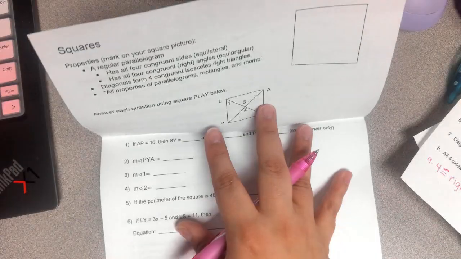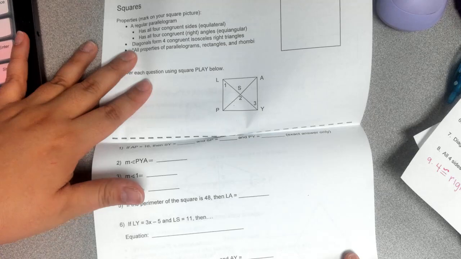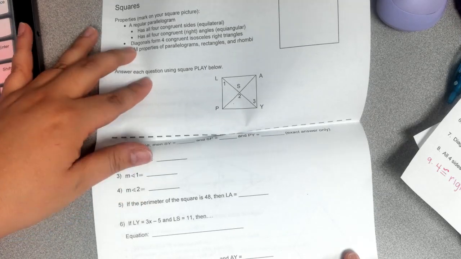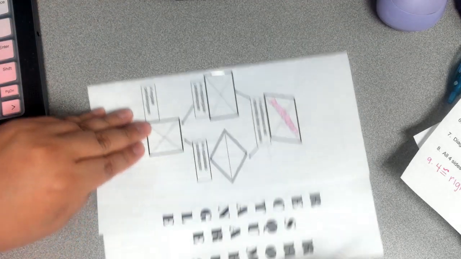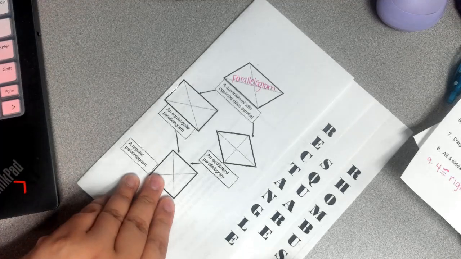Just fold it in half. Like, look, y'all's looks like this. Boys, y'all's looks like this. This way, Isaiah. Just fold it like this so that you see those. No, yes.